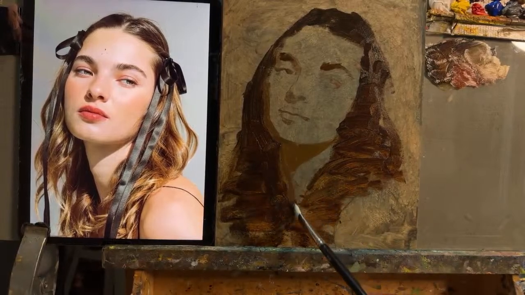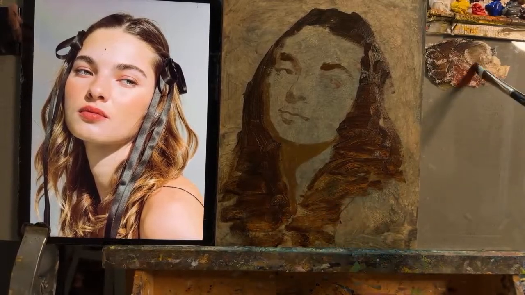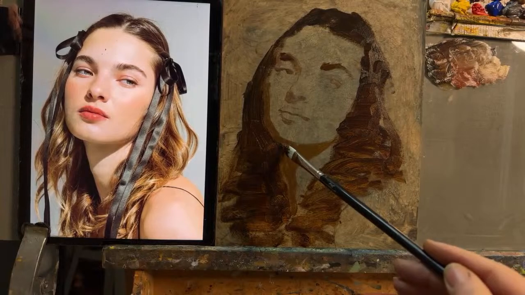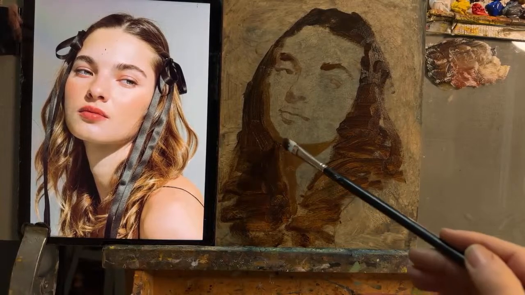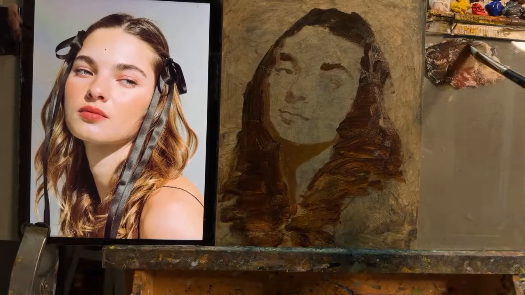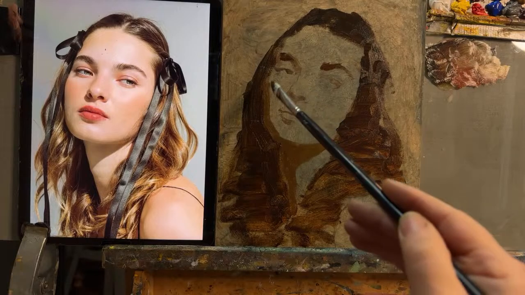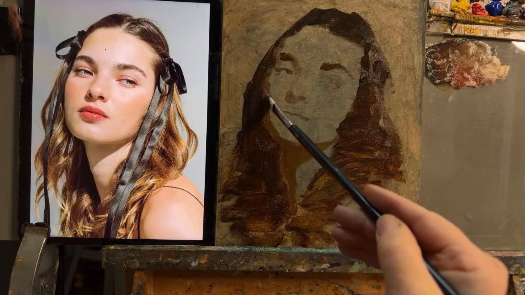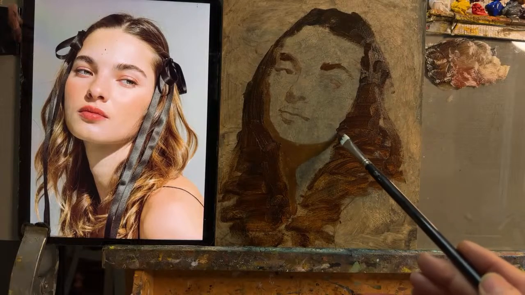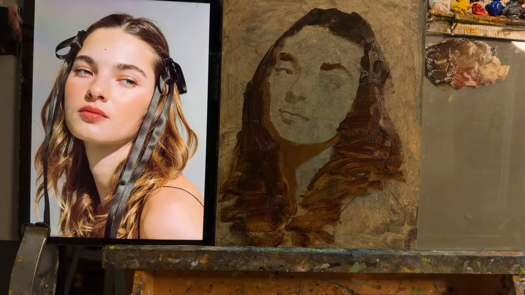And if you start with a shadow that is too light, you can't lighten more. You've already reached that value. And also, you would have to make your lights so much brighter to compensate for the lack of shadow, for the shadow being weak.